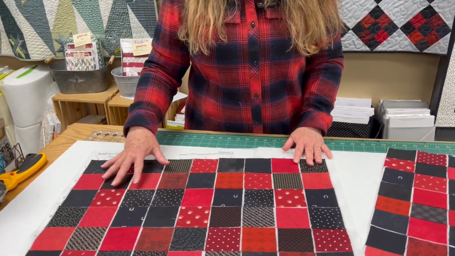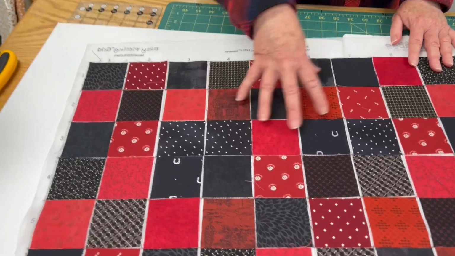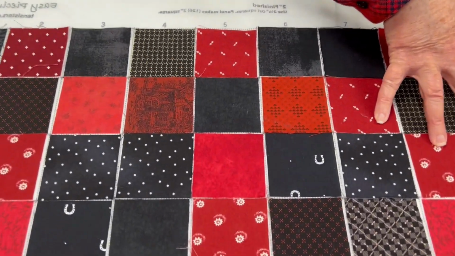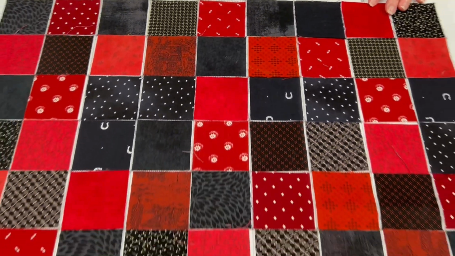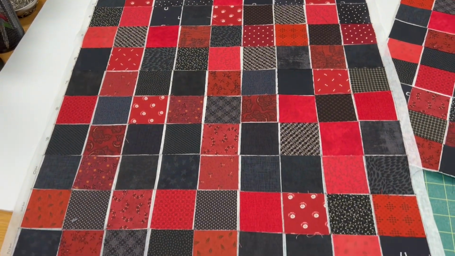So when you are making blocks, you're going to lay your blocks out on the grid. This is a 9-patch block that I'm working with. I have 3 of them going across my grid, and I have 4 of them going down my grid. So I've got 12 9-patch blocks laid out on this grid.